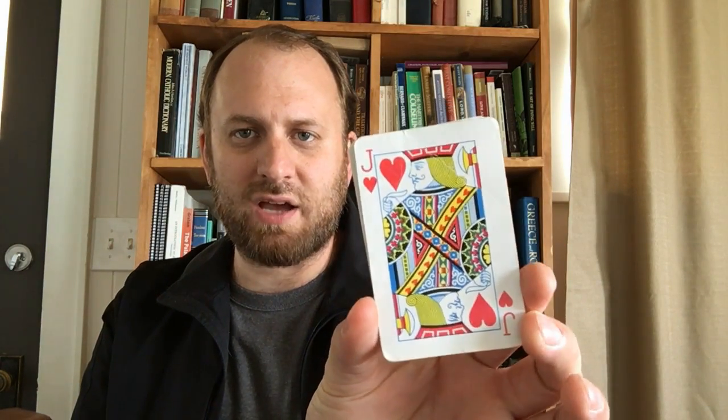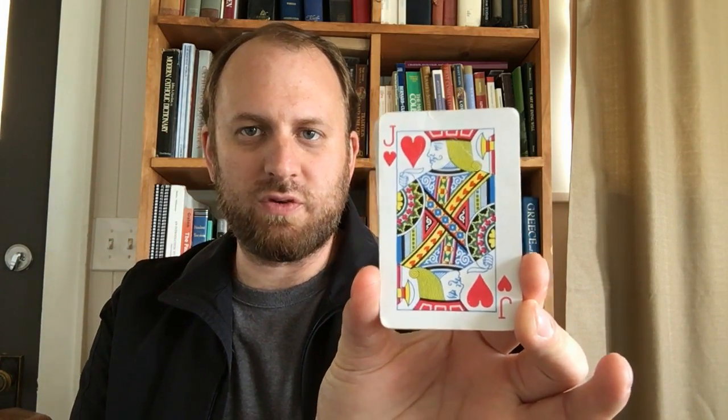I'm your bearded, nerdy history guru, and our question today is a very fascinating one. If you ever looked on a deck of cards, we've got the numbers and then the king and queen, but who the heck is the jack supposed to be? What sort of historical figure is this guy supposed to represent?